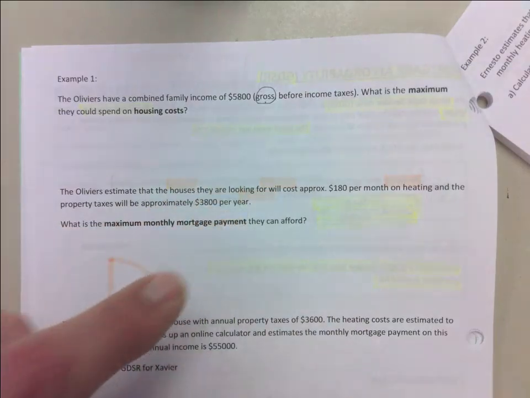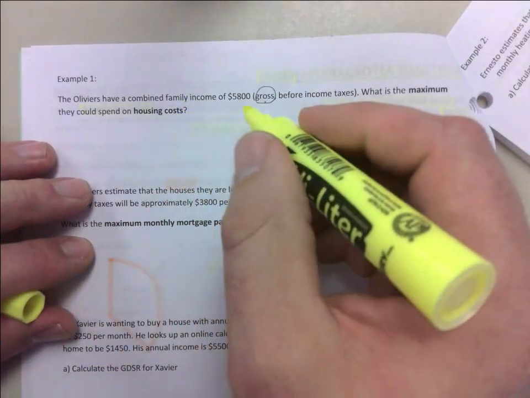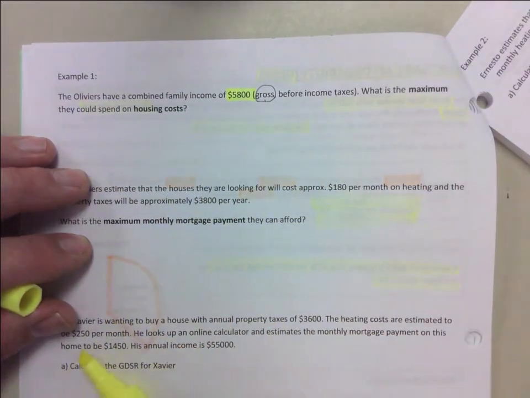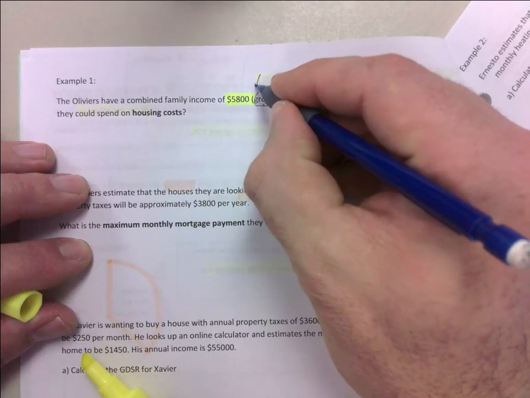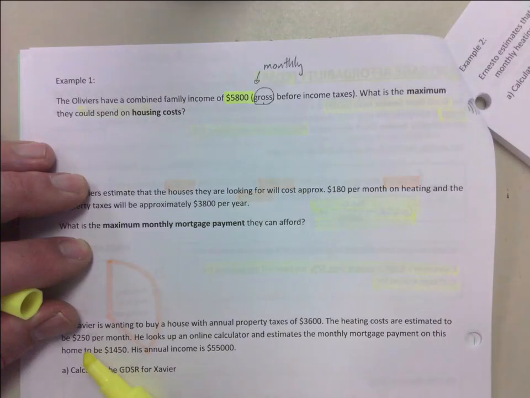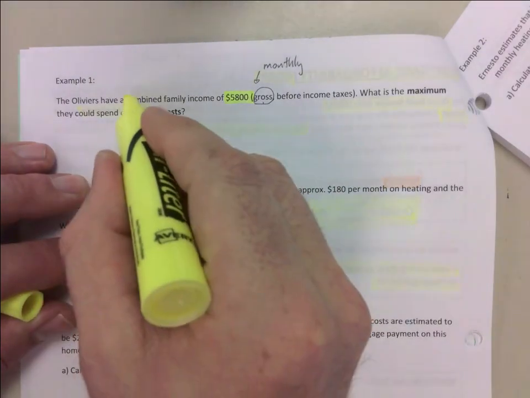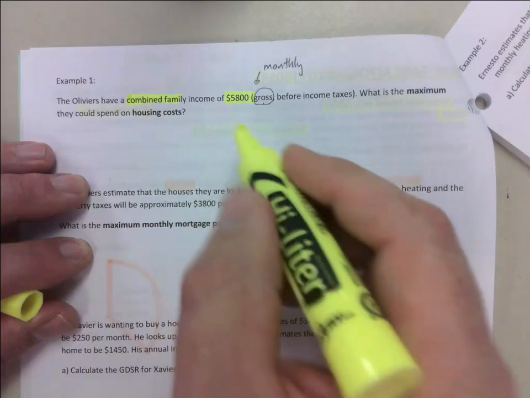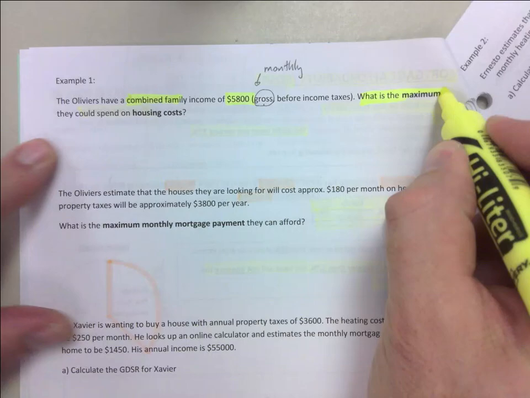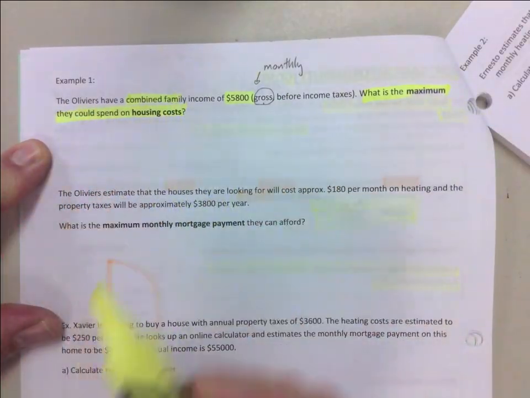So let's highlight some of the things here. $5,800. It doesn't say monthly, so let's just assume we're going to insert that monthly. I should have told you that. So there's a combined family income of $5,800 monthly. What is the maximum they could spend on housing?